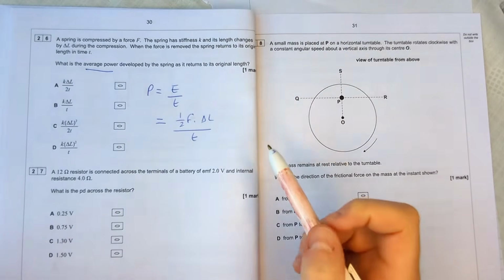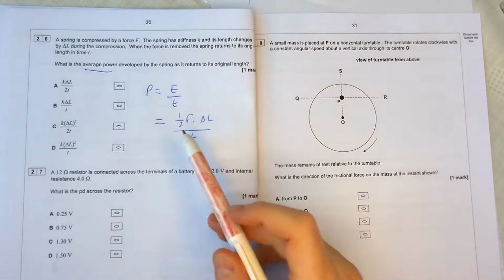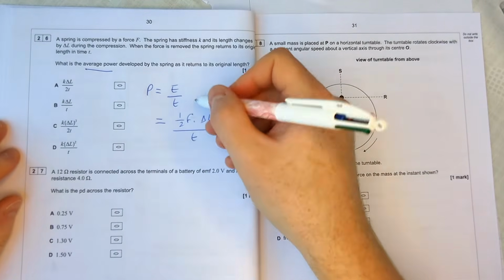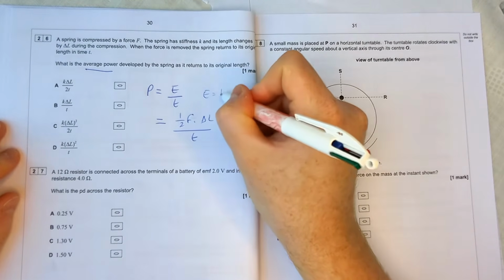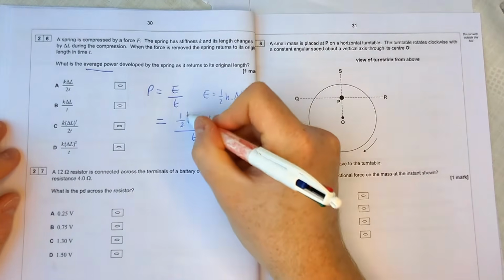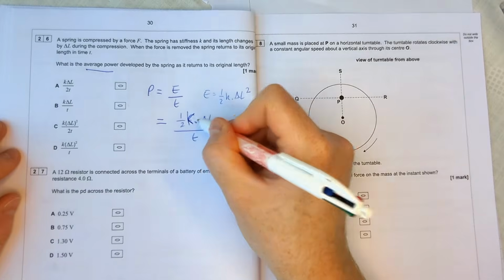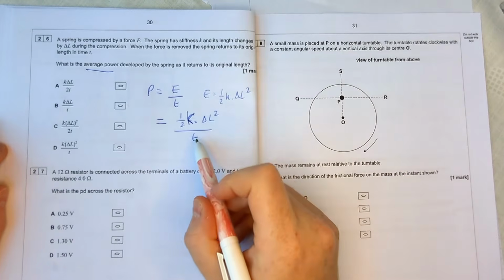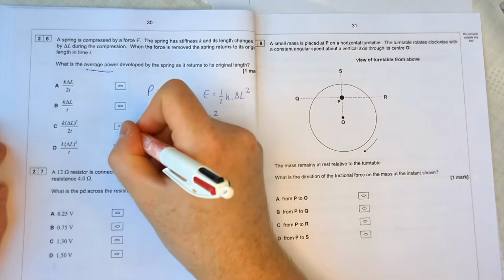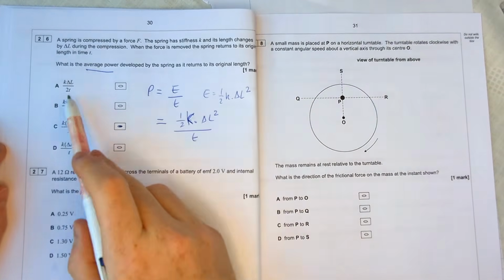So out of all the different options there, we haven't got F in it. I've done the wrong one. So you could also say energy is equal to half K times delta L squared. So I'm going to change it into that because those are both equally valid equations. And then we just see which one looks most similar to it. So it's option C here because we've got half on the bottom and L squared.